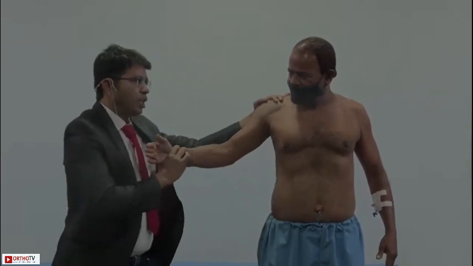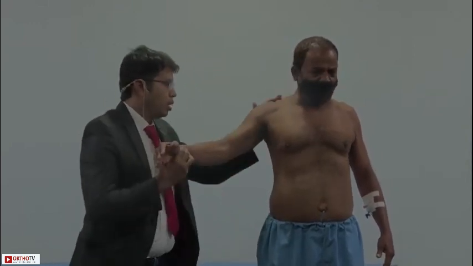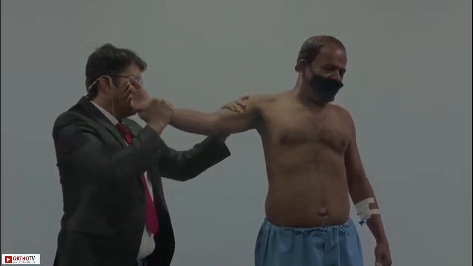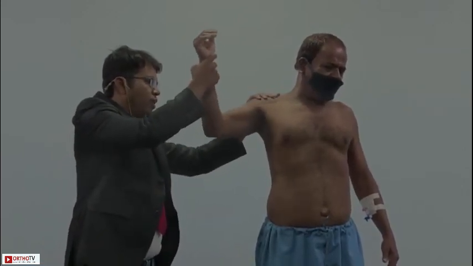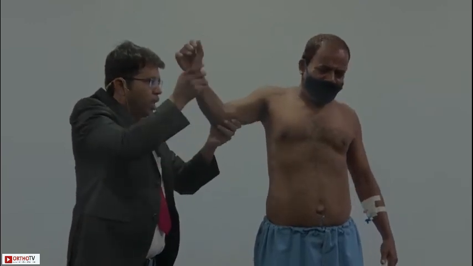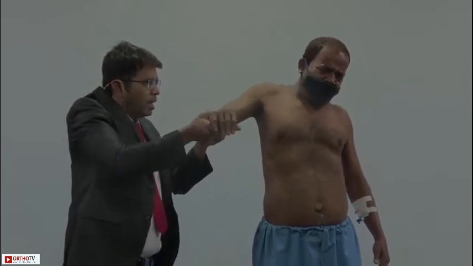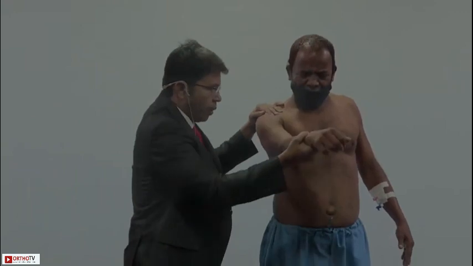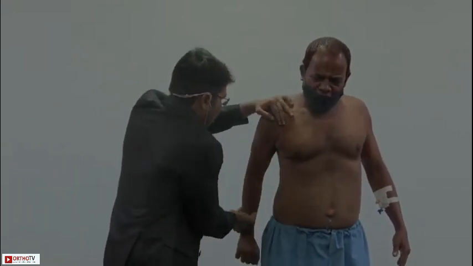Then I will check the external rotation and internal rotation. So keep the shoulder up to 90 degrees, and check for external rotation and internal rotation. So he's having restriction of internal rotation and pain at the extreme level. That's the passive range of motion. Then we check for the forward flexion and the extension.